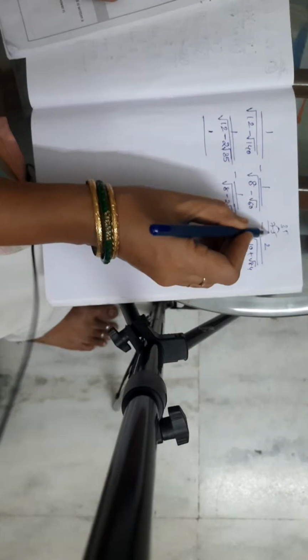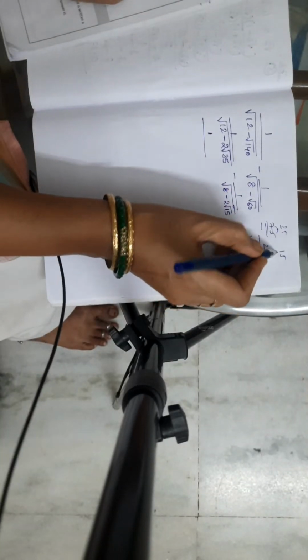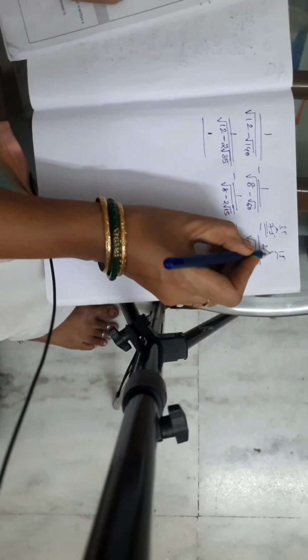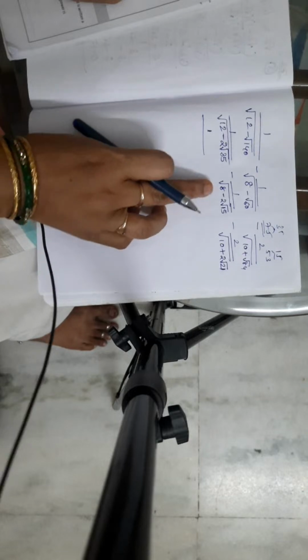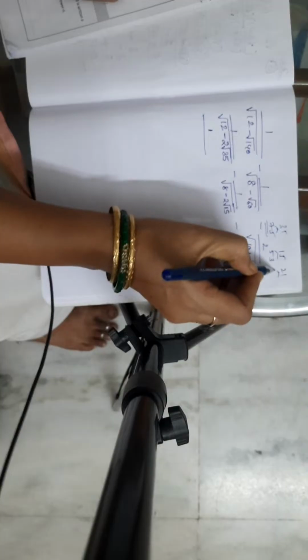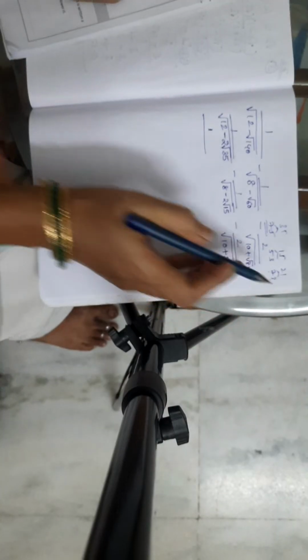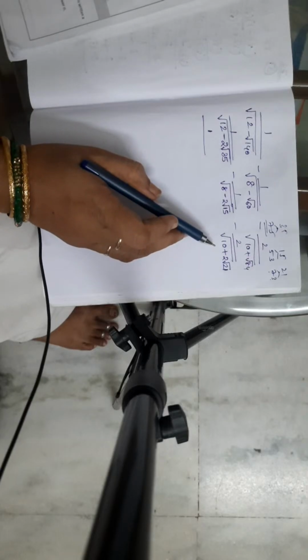By adding them, we are getting 12. In the same way, for 15, 5 3s are 15, and by adding them, we are getting 8. For 21, 7 3s are 21. By adding 7 and 3, we are getting 10. So now in the next step, we are going to replace them.